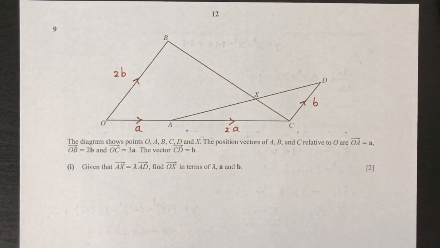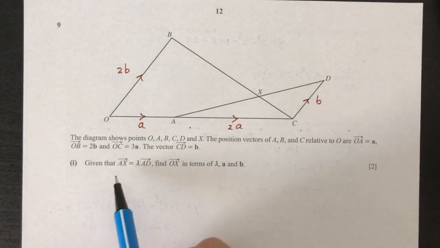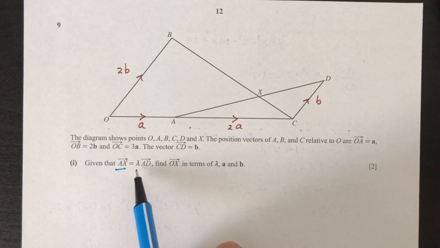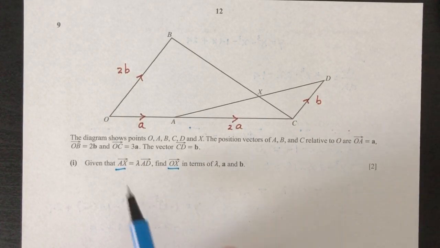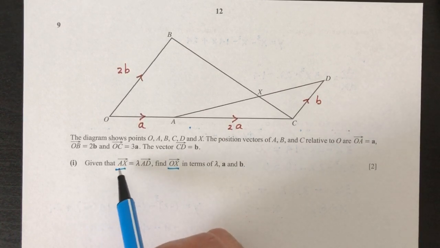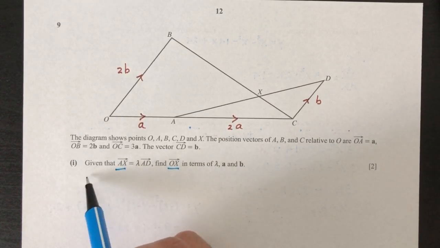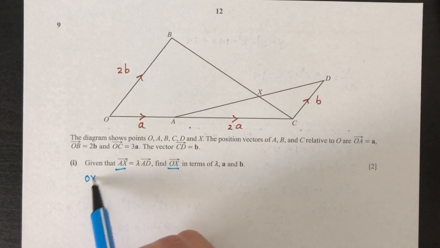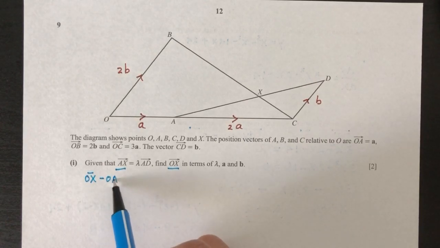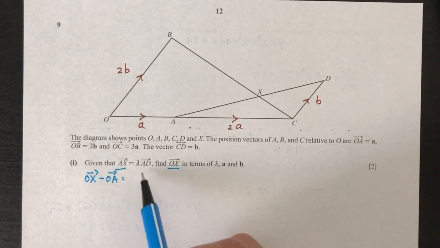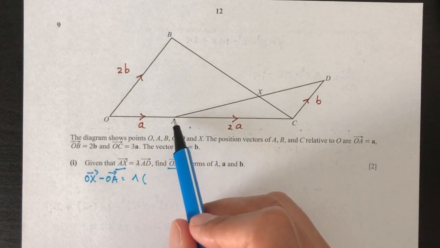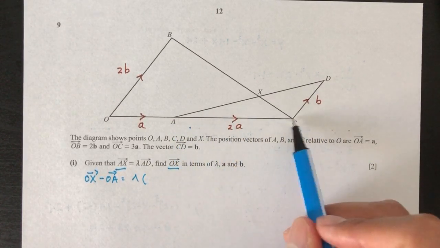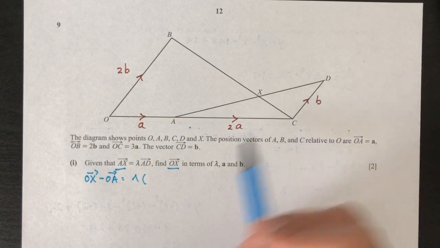Now question, given that AX is equal to lambda times AD, find OX in terms of this. So AX is this. So what is OX? As you know, AX is equal to OX minus OA. Lambda times AD. So how do you find AD? AD will be AC and CD.